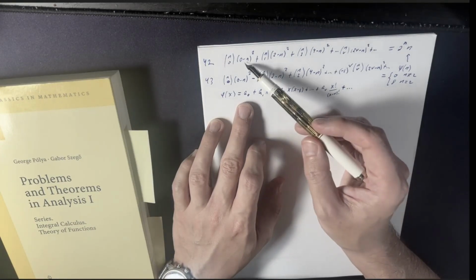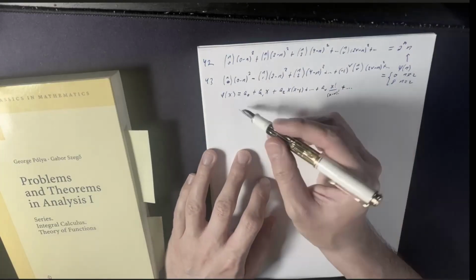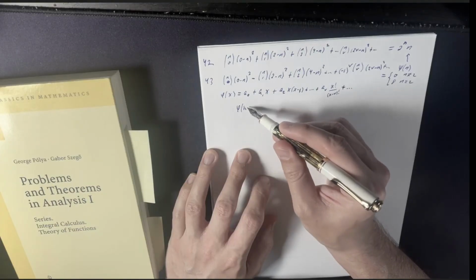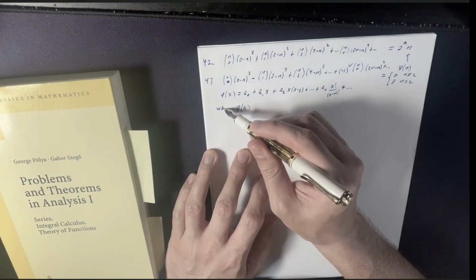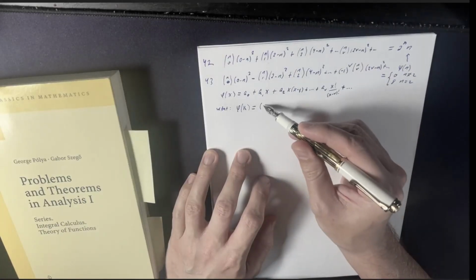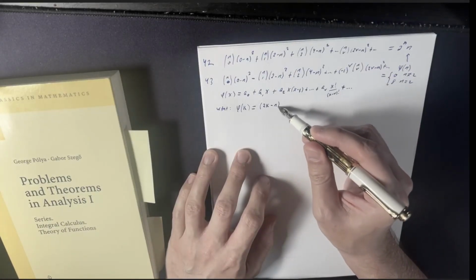I want phi of 0 to equal this, and I want phi of 1 to equal this. In general, I want phi of an integer to equal this term, 2 times the integer minus n squared.